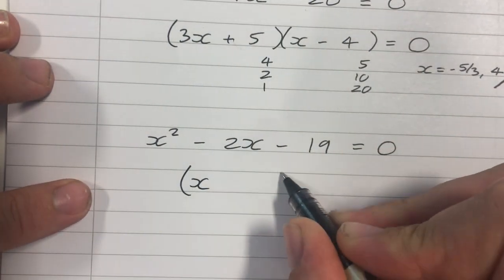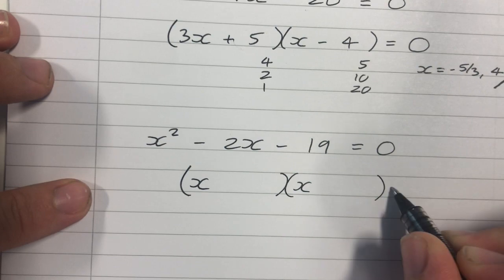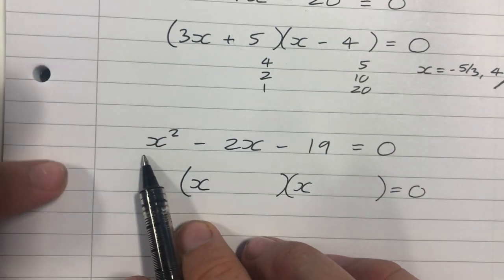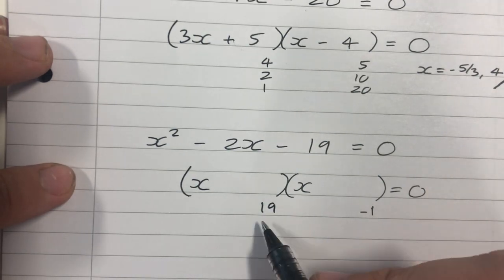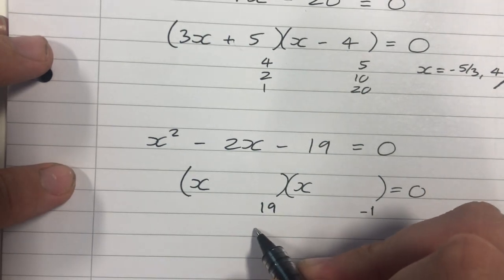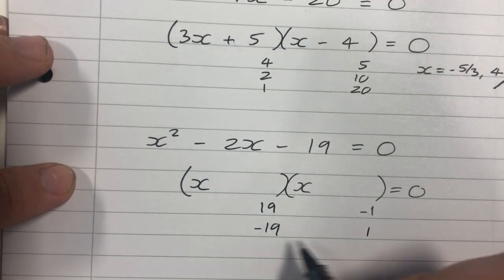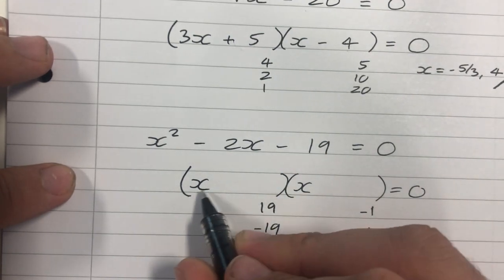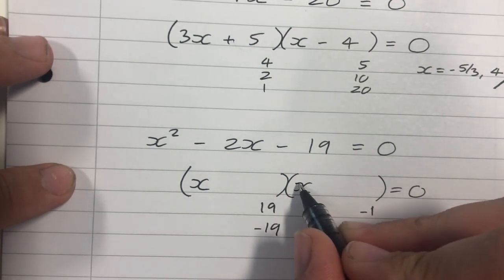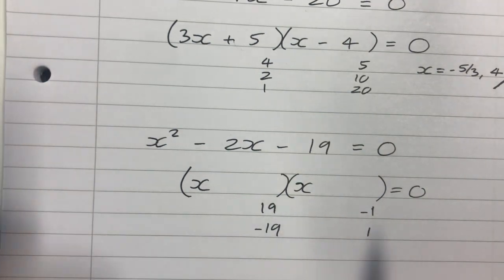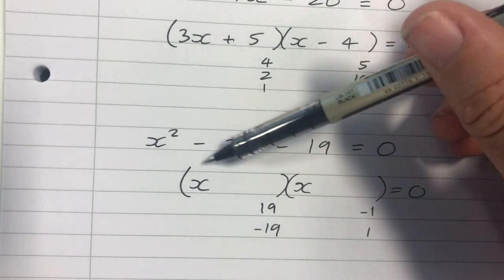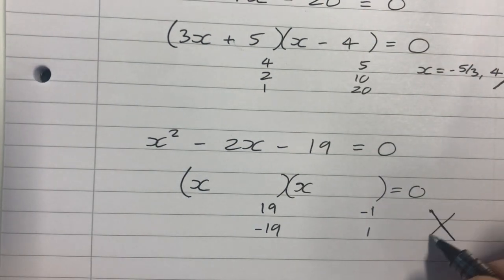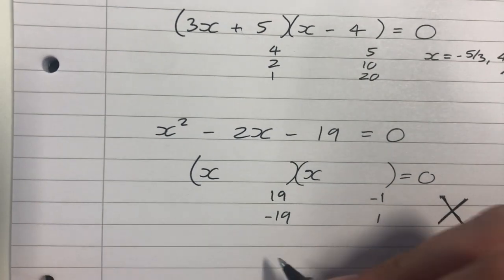If this were to factorise, it would factorise in this form, because the coefficient of x squared is 1. I'm looking for two numbers that times together to give minus 19. So it's either 19 and minus 1, or it's minus 19 and 1. I don't need to swap them around in this case because they're both x. So the symmetry of the brackets saves a little bit of work. The problem here is neither of these combinations actually give me a minus 2x. So this is an example of a quadratic equation which doesn't factorise.